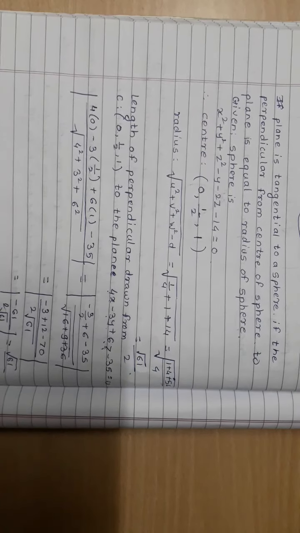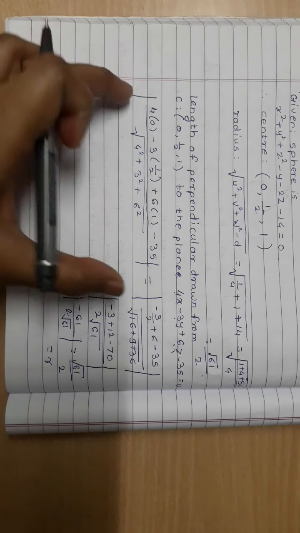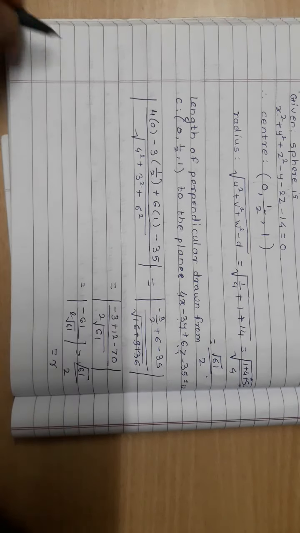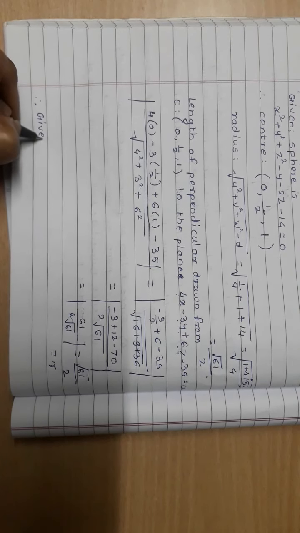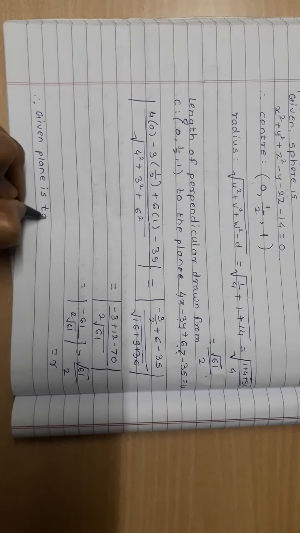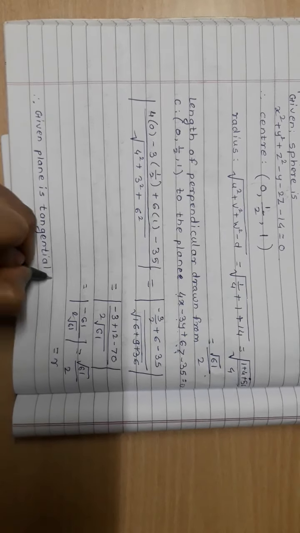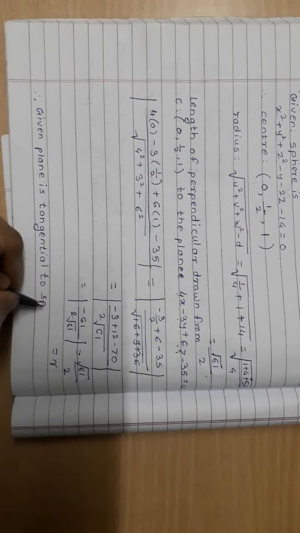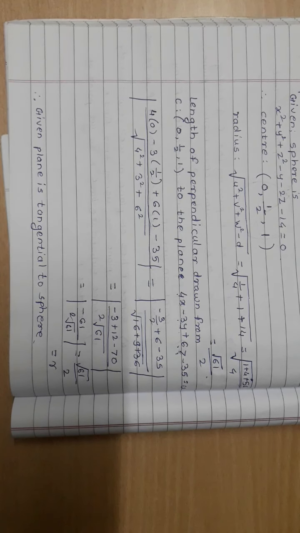And this is equal to radius, right? So that means my conclusion here is that the length of perpendicular is same as radius. So that means the given plane is tangential to sphere, right? Now it is tangential to sphere, there is a point of contact. We are going to figure out now point of contact, right?